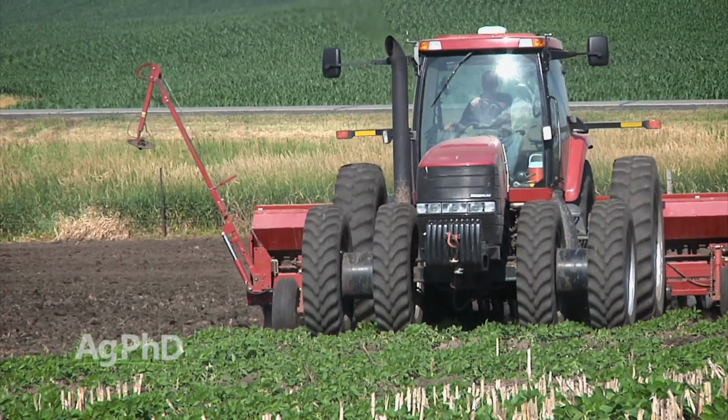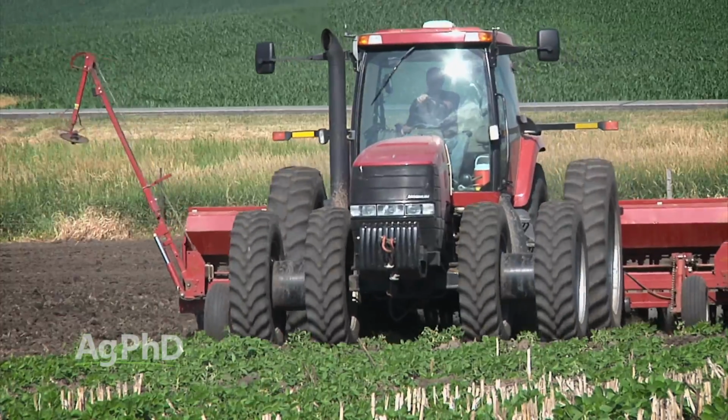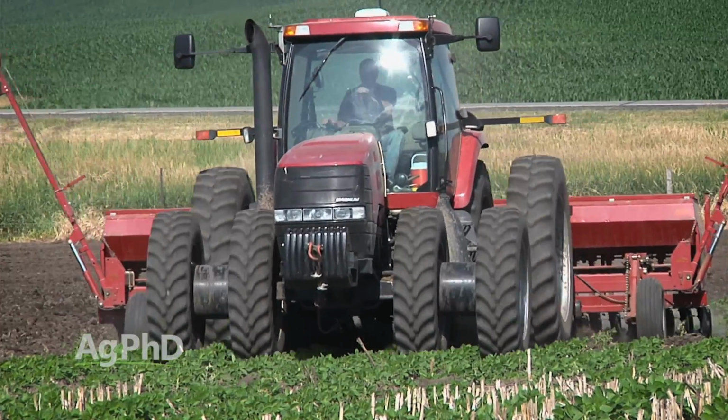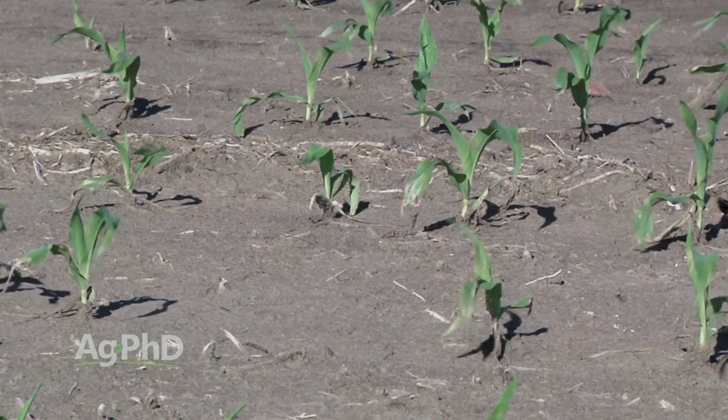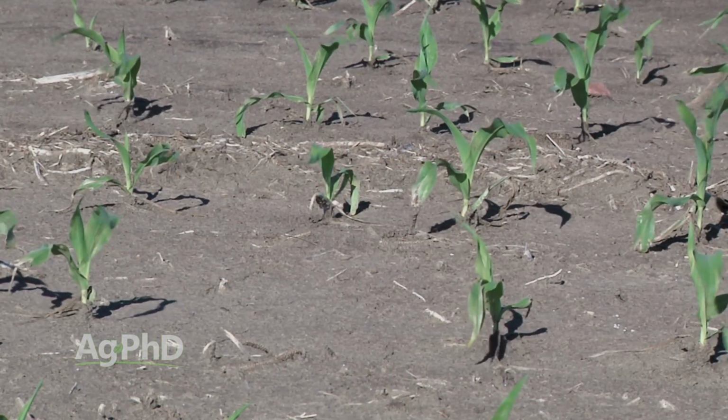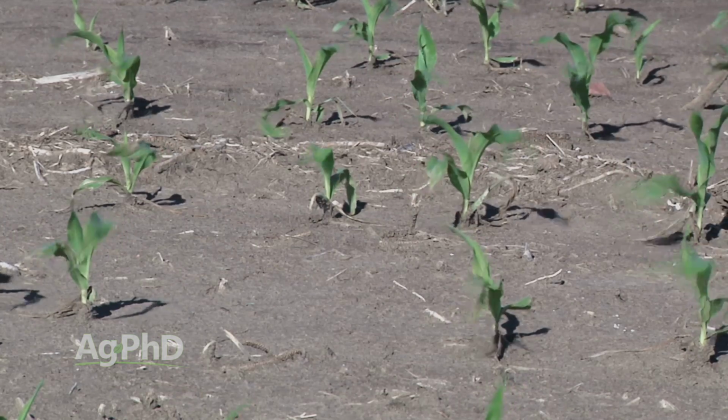I'm just going to throw another 75,000 plants out there. Now I've got plants of all varying sizes, and you can get by with that in soybeans. You can't get by with that very well in corn, though. Well, as you can see, replanting decisions and stand evaluations are not easy things.